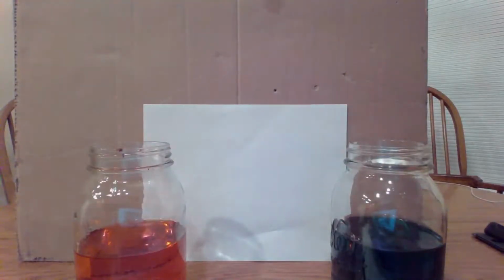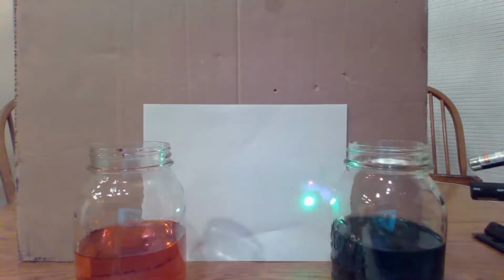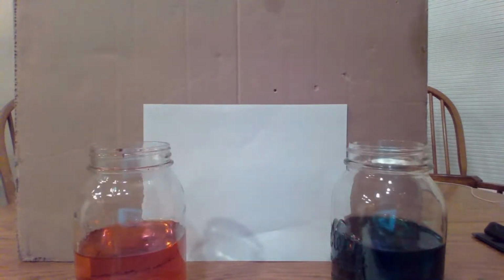I'm going to pause the video and set up a demo and show you guys this situation. All right, this is a fairly simple demonstration that you could even do at home. All you need is some food coloring, and if you have two different colors of lasers. That would be the one thing you maybe wouldn't have, a green laser and a red laser pointer. But I've got a red laser pointer here, and I've got a green laser pointer. The green one is definitely brighter, but it still will serve our purpose here.